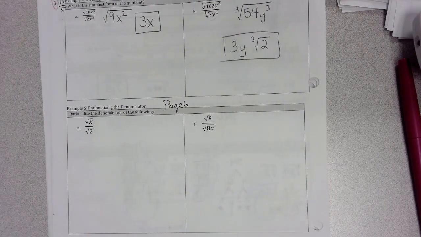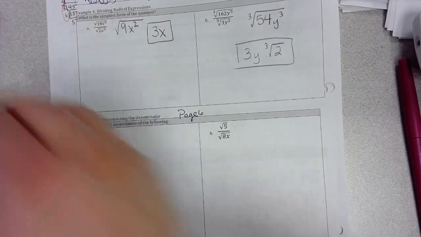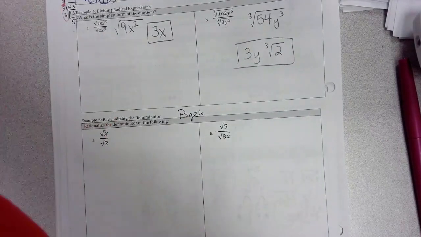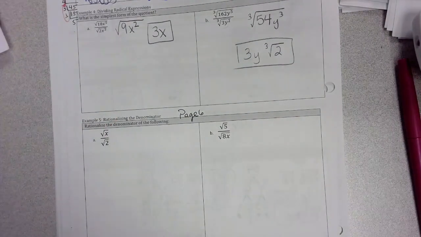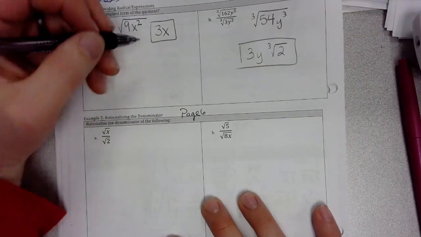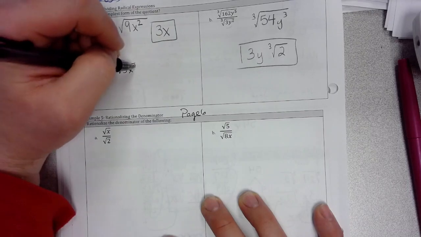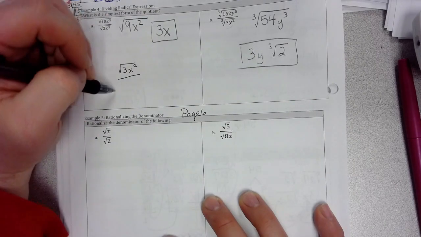You might see something like this here. If you're looking at a problem, just because it's a fraction doesn't mean that it's actually wrong, but maybe you see something like this, 3x squared and the square root over 27x to the 6th. Could you reduce that fraction? 3 on top, 27 on bottom? Yeah, you could make it a 1 and a 9.